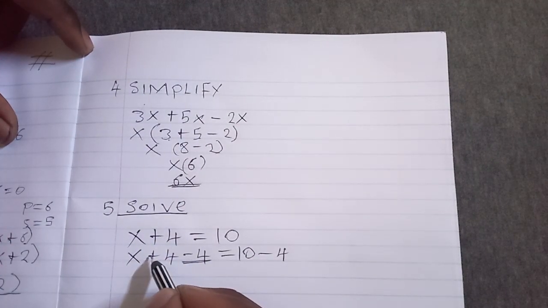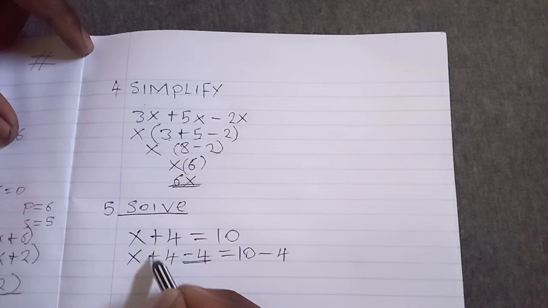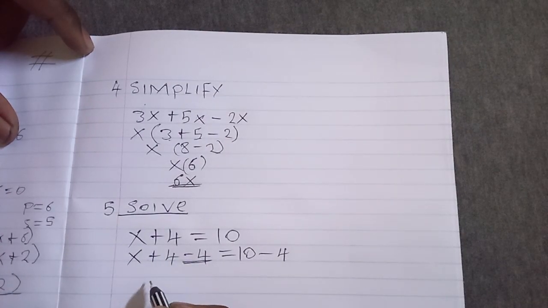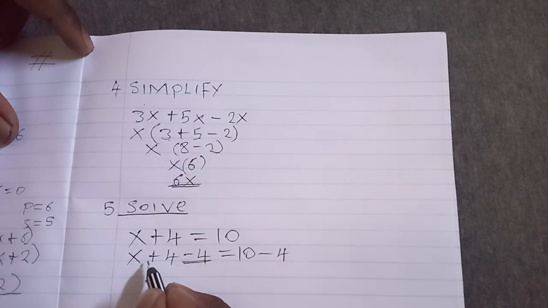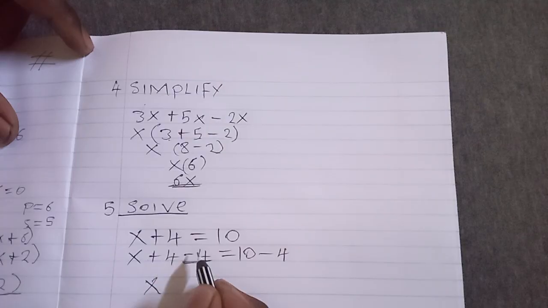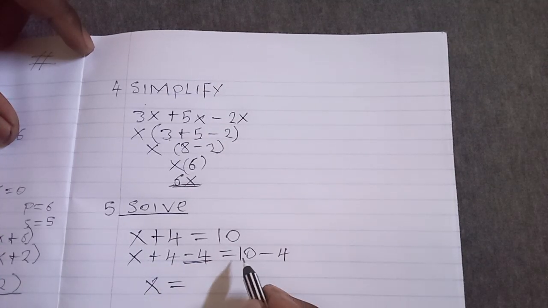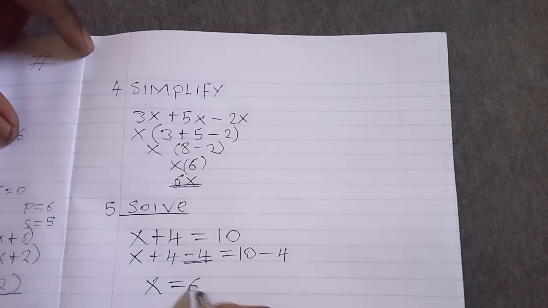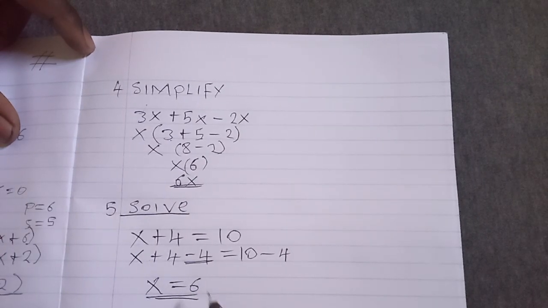So if here it was a minus, here would have said plus, because it is additive inverse. If it's plus, you change it to minus, like the way it is. So it will be x. Then 4 minus 4 is 0. x is equal to 10 minus 4, which will give us what? A 6. So the value of x is equal to 6.